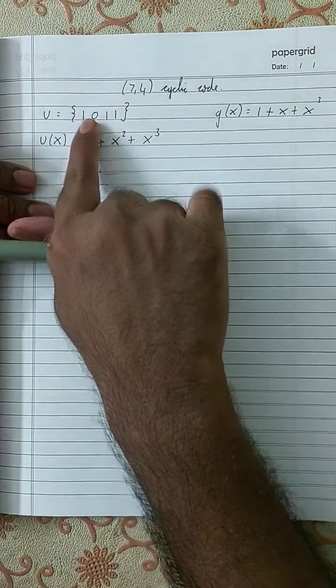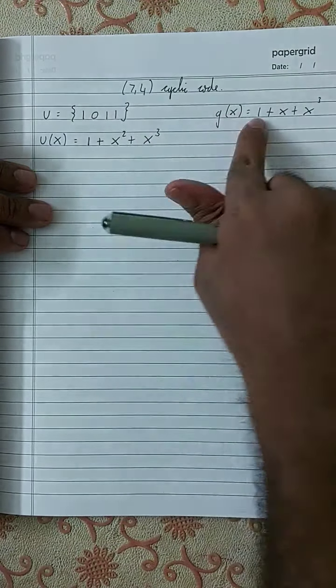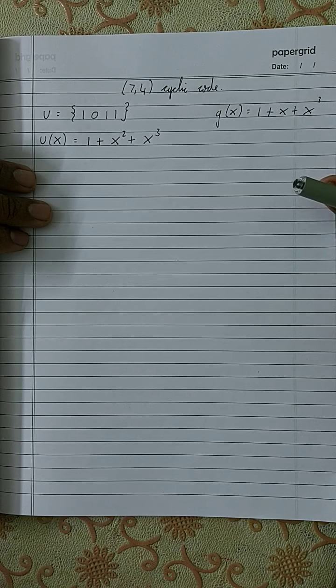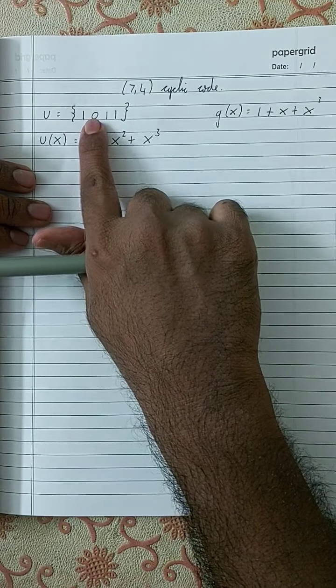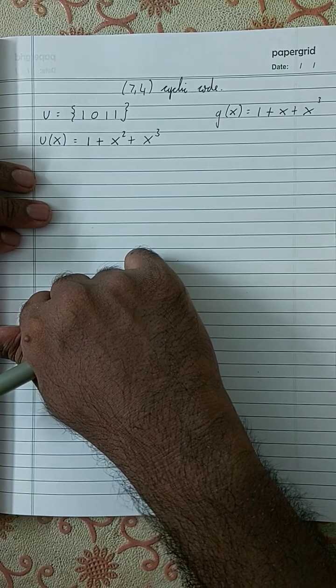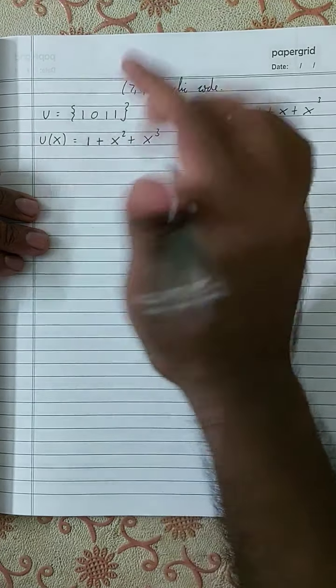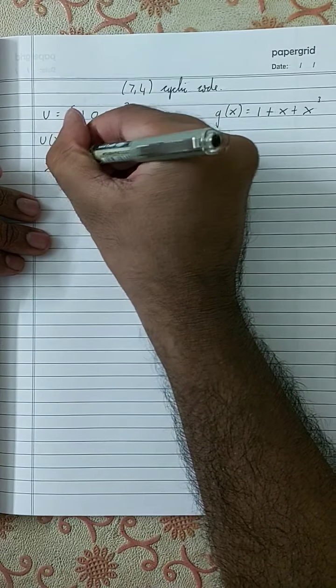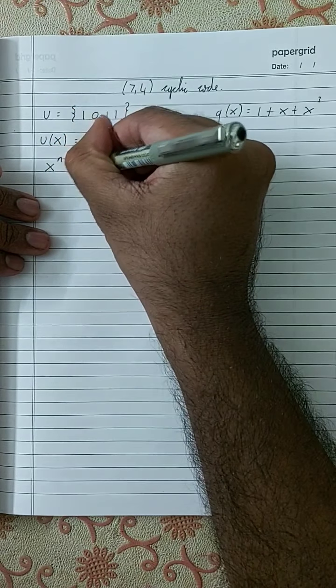These are the two things you need to know if you're going to draw the encoder of a systematic cyclic code: the value of u, and the generator polynomial. So now the next step is that I'm going to multiply u of x with x raised to n minus k.